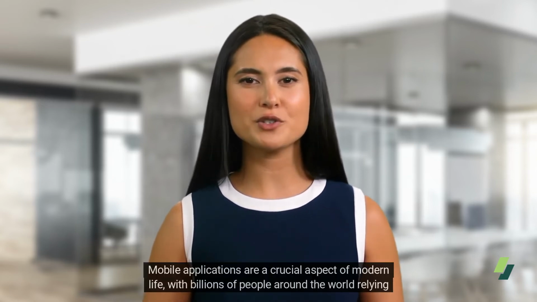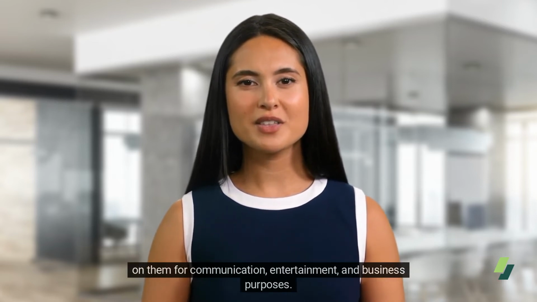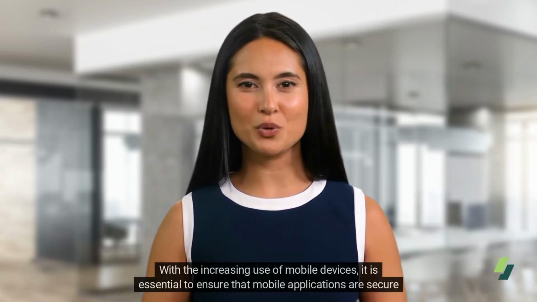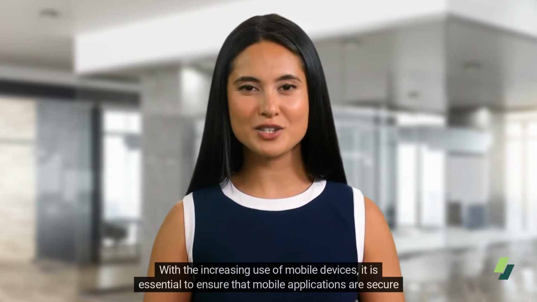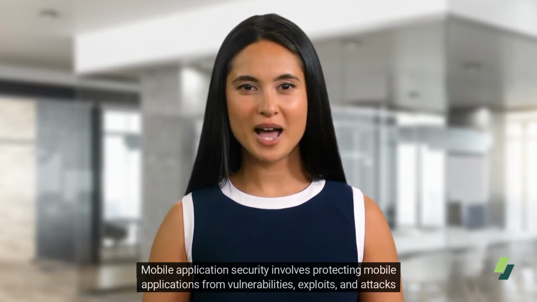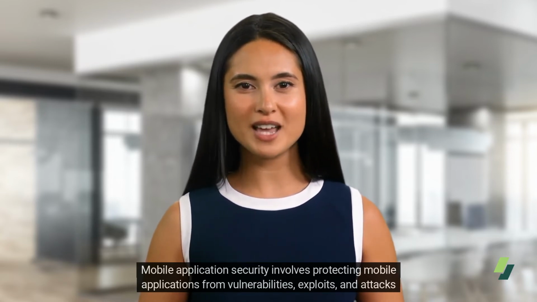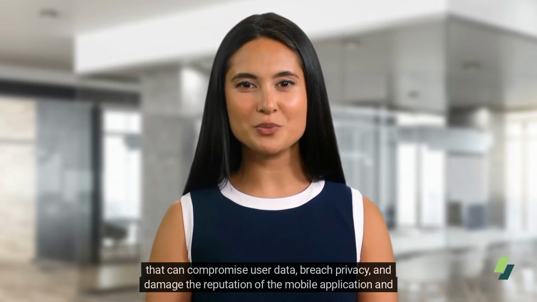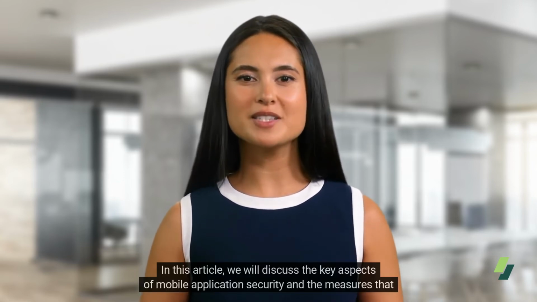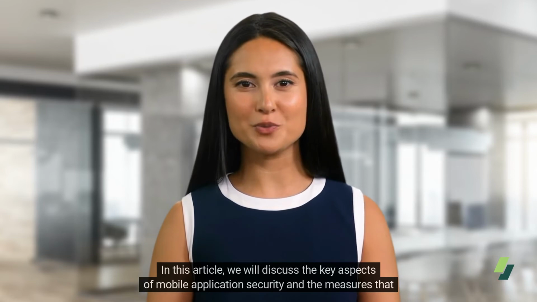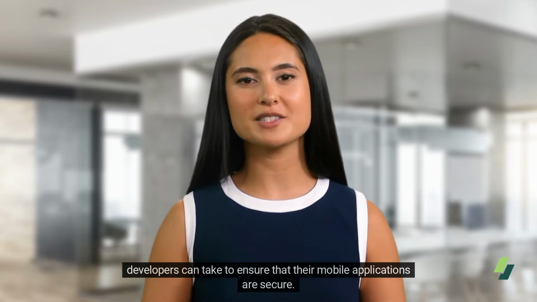Mobile applications are a crucial aspect of modern life, with billions of people around the world relying on them for communication, entertainment, and business purposes. With the increasing use of mobile devices, it is essential to ensure that mobile applications are secure and protected from cyber threats. Mobile application security involves protecting mobile applications from vulnerabilities, exploits, and attacks that can compromise user data, breach privacy, and damage the reputation of the mobile application and its developers. In this article, we will discuss the key aspects of mobile application security and the measures that developers can take to ensure that their mobile applications are secure.